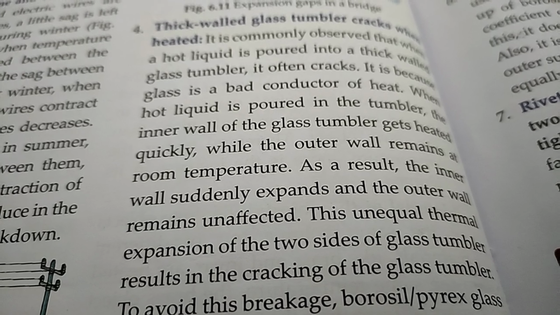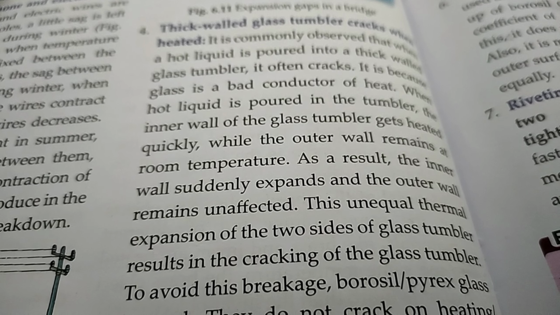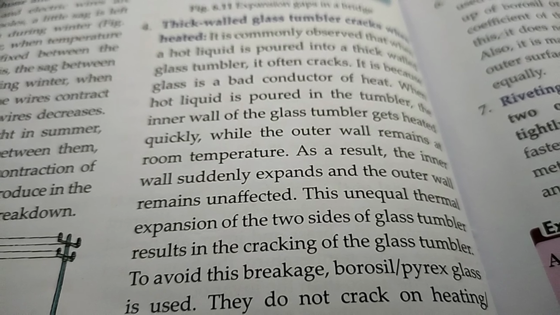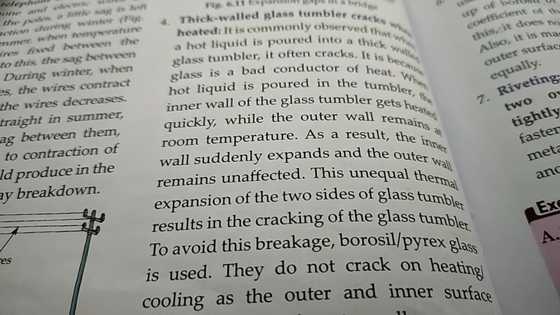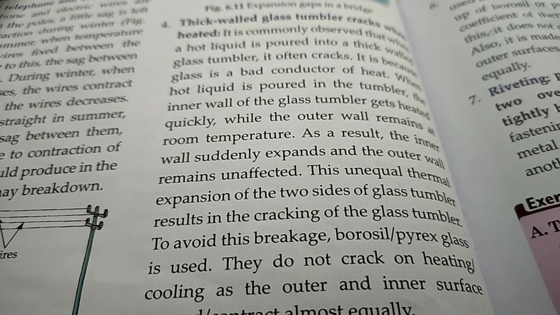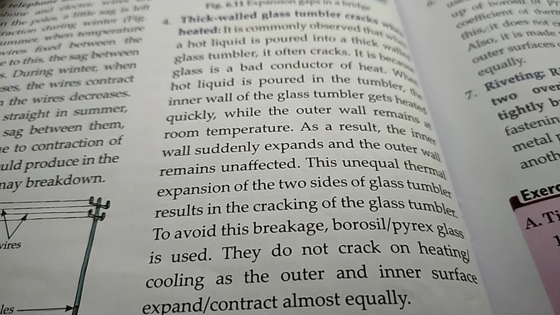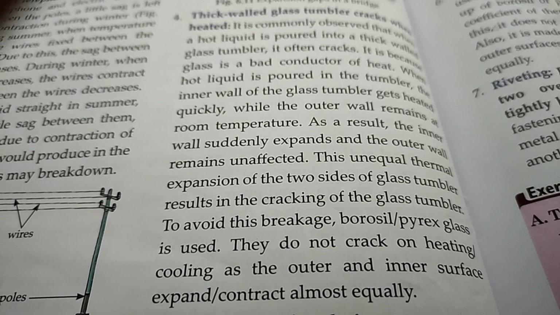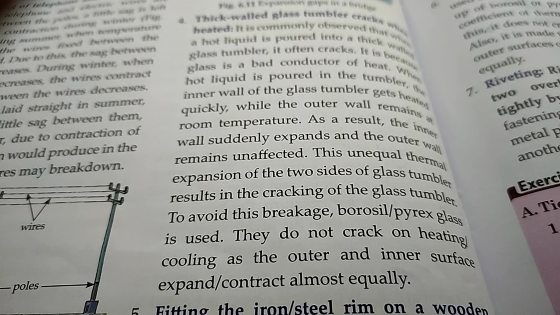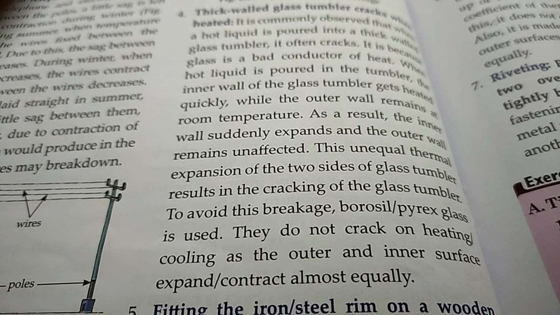So due to this unequal expansion of the two sides of the glass tumbler, the glass tumbler cracks. So which type of glass is used? Borosil or Pyrex glass is used to avoid this breakage, because they do not crack on heating, as the outer and the inner walls expand or contract almost equally.